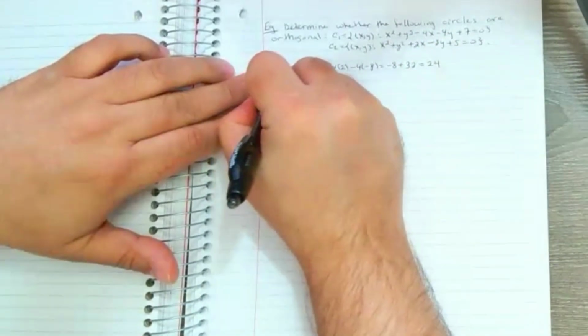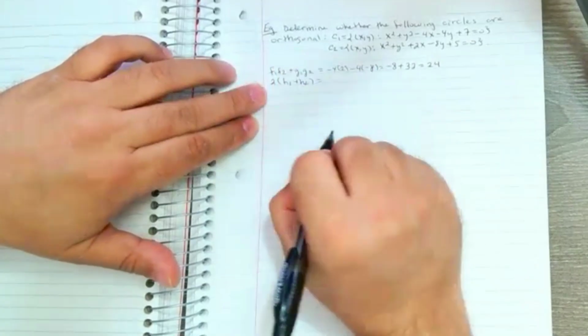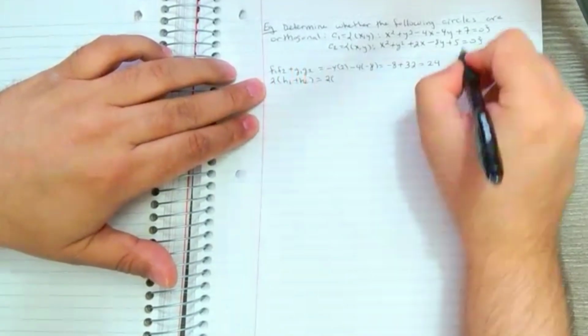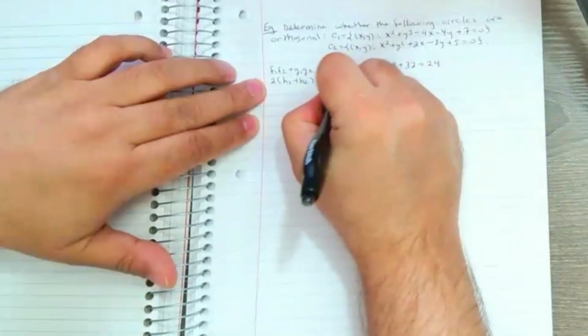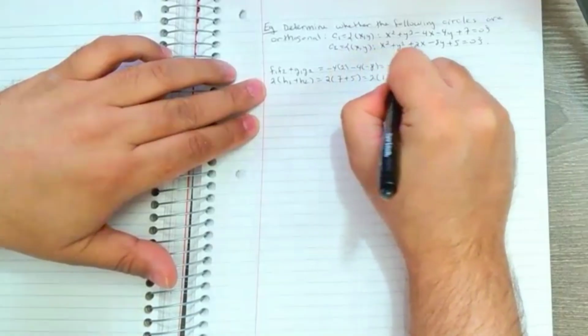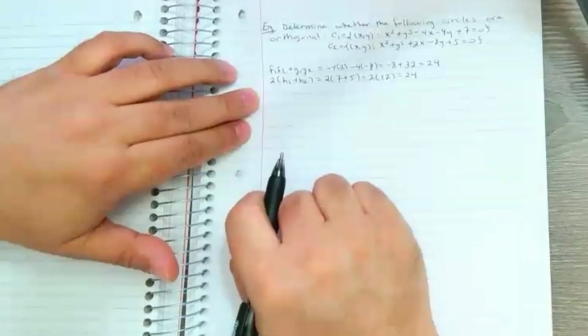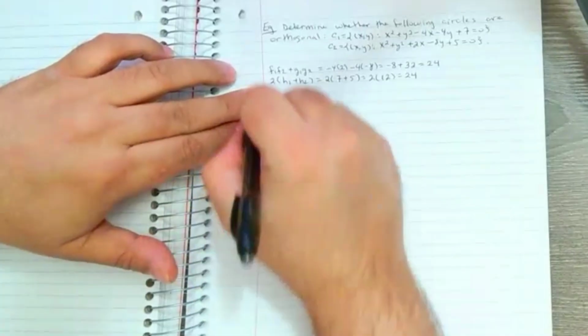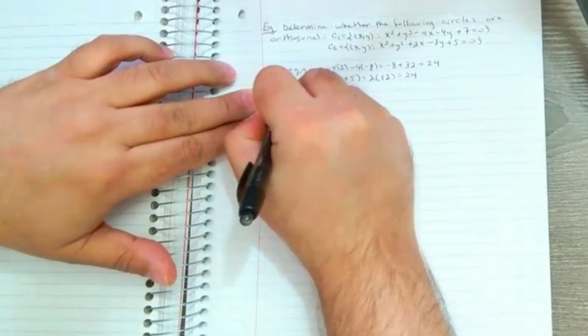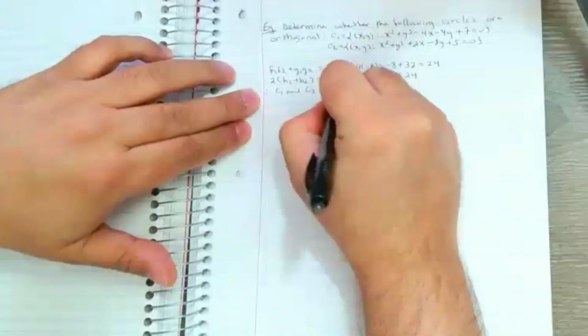So now we'll calculate 2 times the sum H1 plus H2. So that's 2 times 7 plus 5, which is 2 times 12, which is 24. So since these two quantities are equal, from the previous theorem, we can conclude that C1 and C2 are orthogonal.